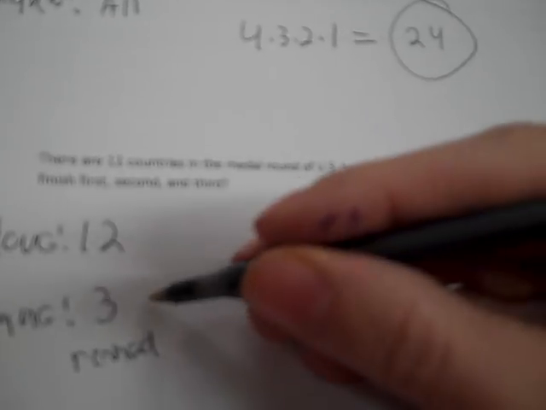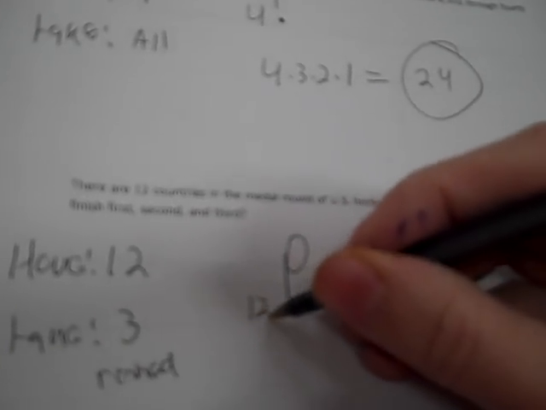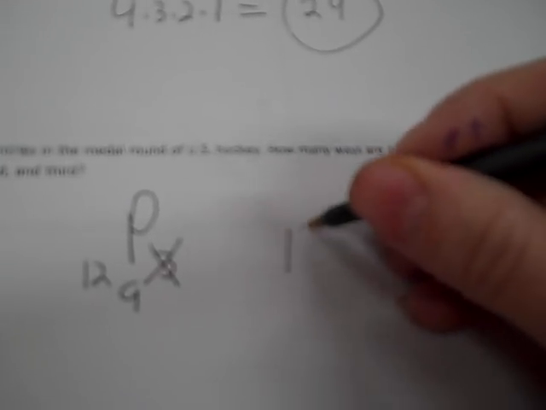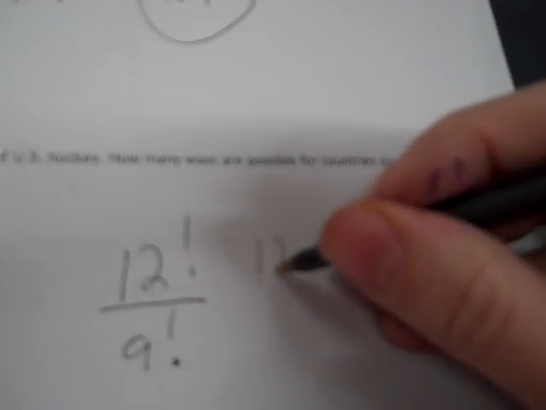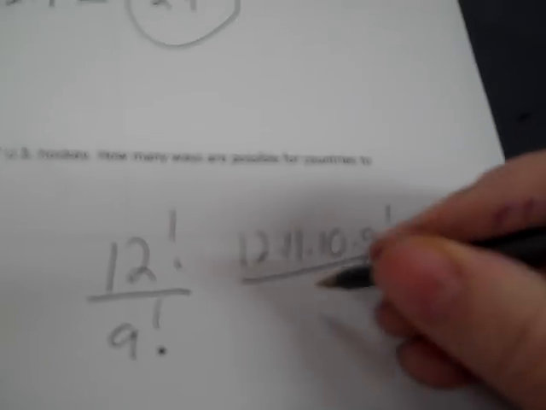So when I rank them, but only some of them, not all of them, that's using a permutation. 12, I'm going to rank 3. I am not going to rank the last 9. So we don't want to mess with the 3, because I need to divide out the losers. I don't want to rank all 12. I want to cancel out the ranking of 9 of them. So 12 times 11 times 10 times 9. Stop. And we factor out the 9. So 12 times 11 times 10.